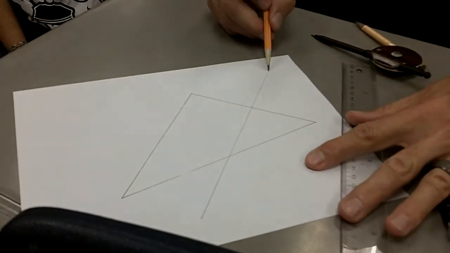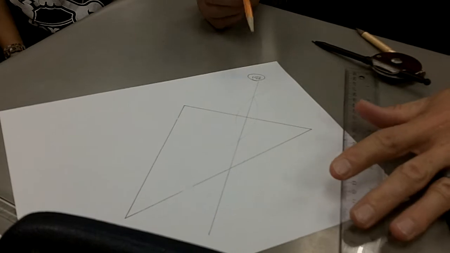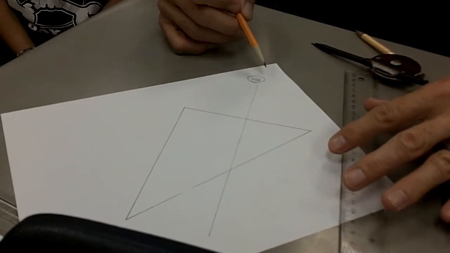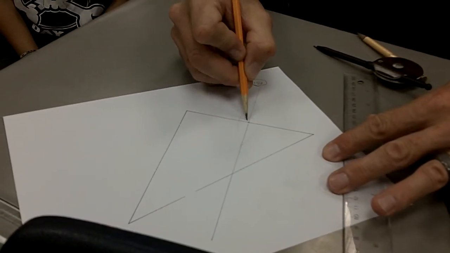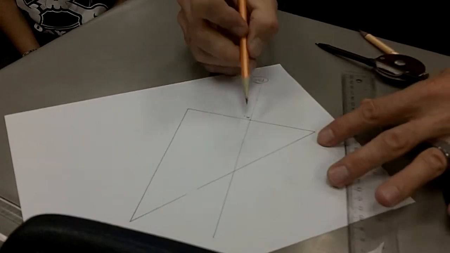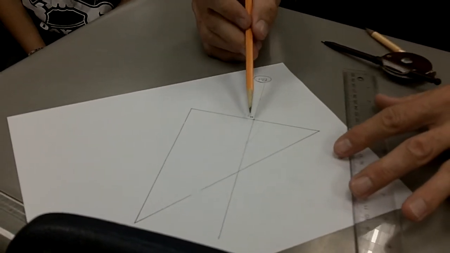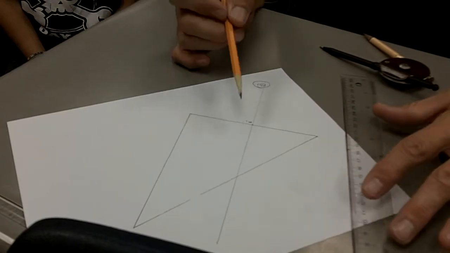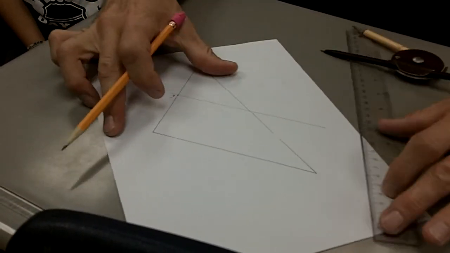Watch this. This is B1, bisector 1. I use A1 for altitude 1, B1 for bisector 1, and M1 for midpoint 1, which makes sense. So I just have a perpendicular bisector. The midpoint's going to help me get the median. The bisector is going to help me find the circumcenter.